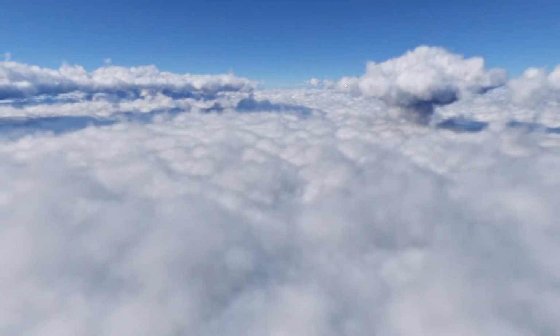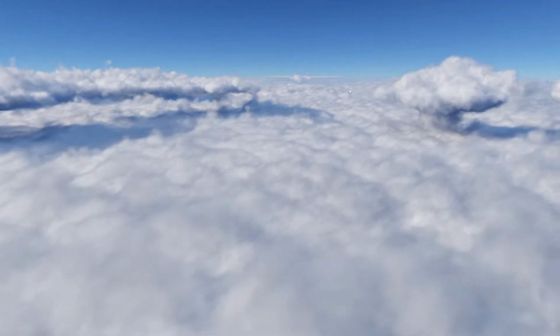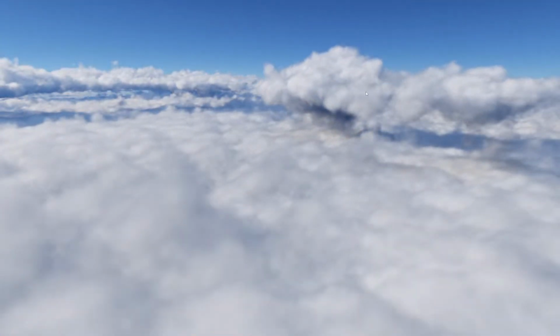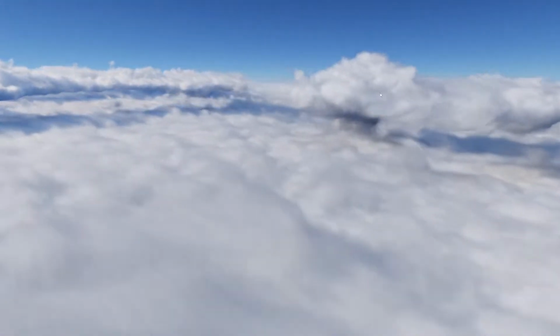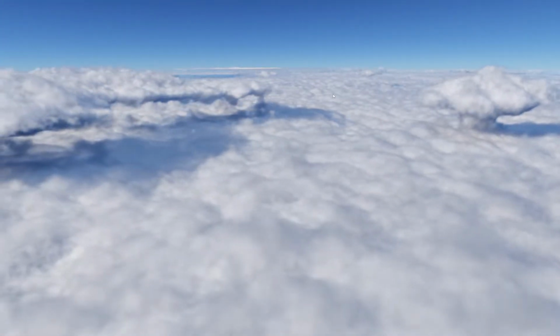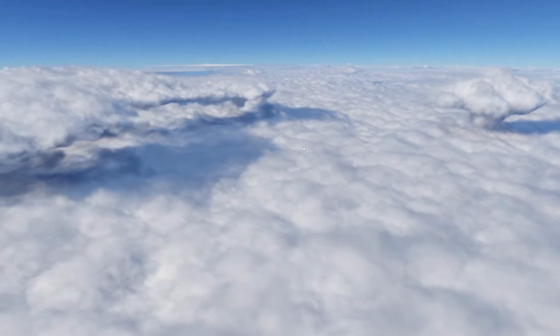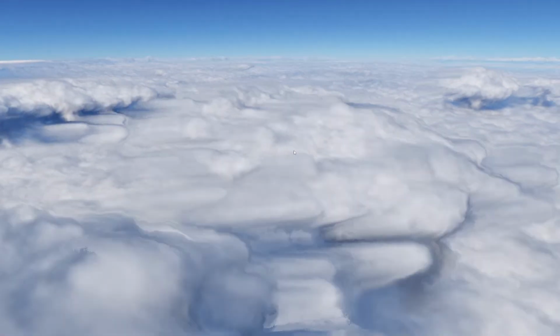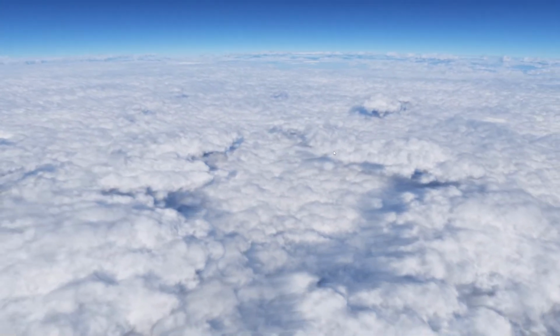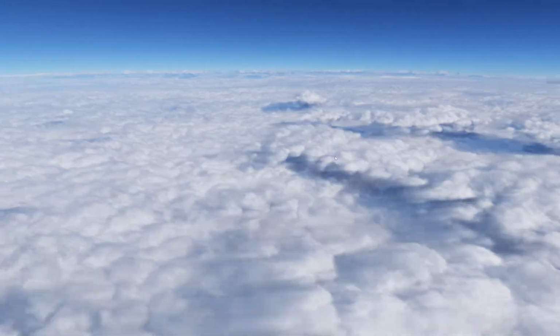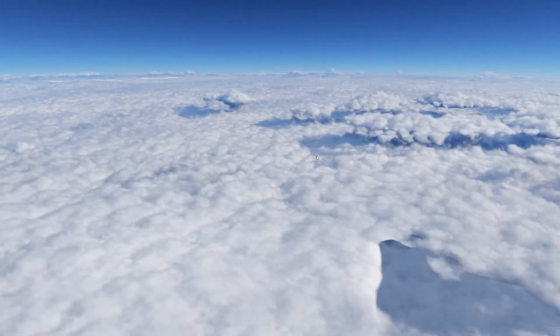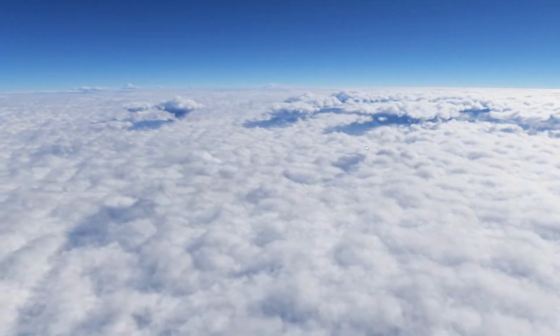Look at the clouds in X-Plane 12. The Beta 4 version looks absolutely amazing. Look at those towering clouds there. I mean, this looks just sensational. Look at that, guys. Look at those clouds. Wow. This is what we've all been waiting for in X-Plane 12.